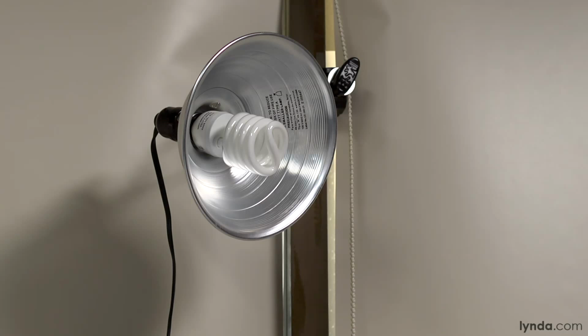If you're on a very tight budget, go to the hardware or home improvement store and pick up a clamp work light with the aluminum cone reflector. Attach it to something taller than your subject and aim it at him or her. Then watch your monitor as you move it around to find the best place for it. It's not an elegant solution, but it will help.